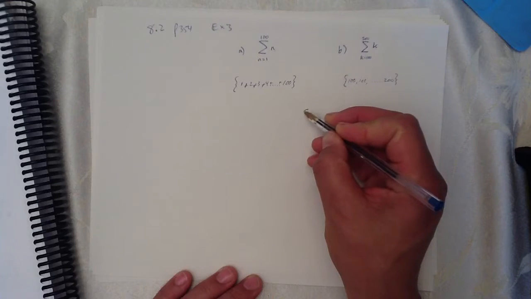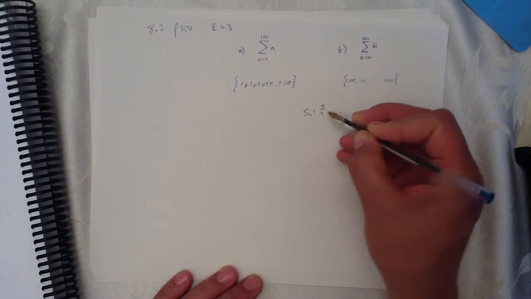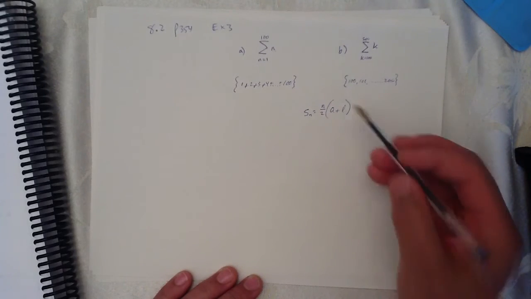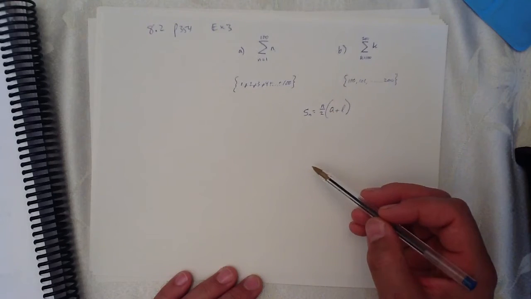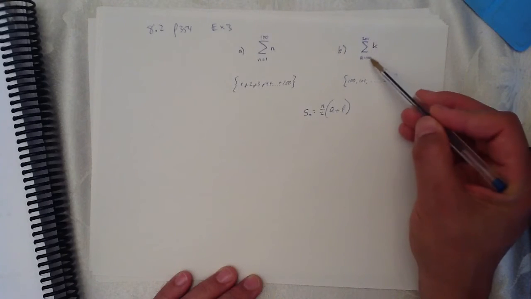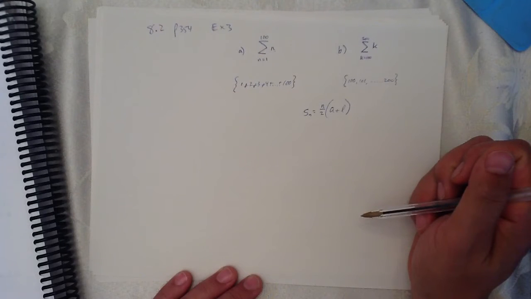Now this is important because the formula for the sum of a series that we're going to use in both of these is the sum of the series equals n over 2 times (a plus l). And because we have n in the formula, we better be sure that we can recognize what n is. N is 1 larger than the difference between these two because we include the one at the bottom as well as the one at the top.